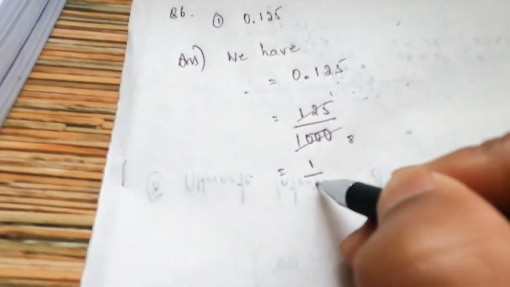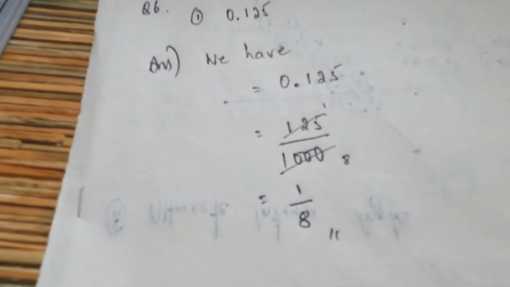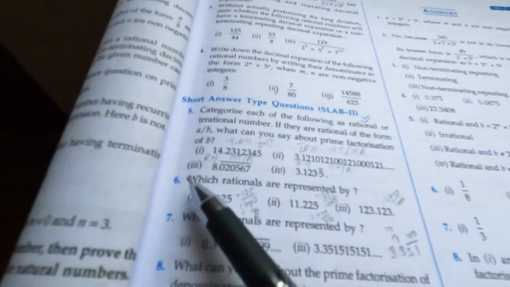Therefore 1 by 8 is the required rational number. It's very simple. You just have to remove the decimal point and you will get the rational number. For number 6, parts 2 and 3, you will do it by yourself. Then I will show question number 7.